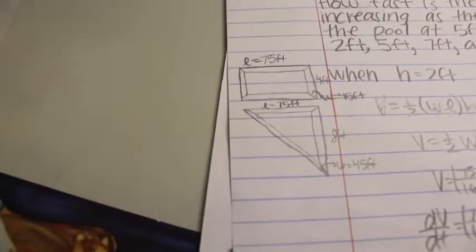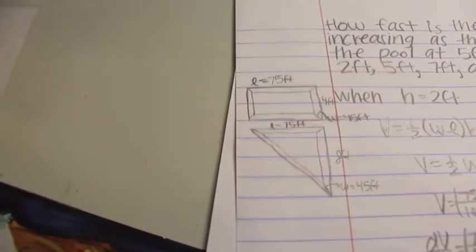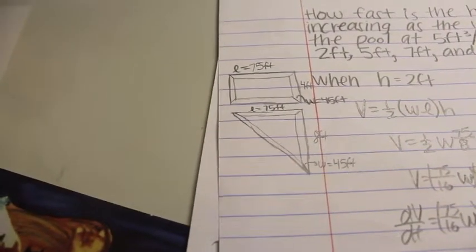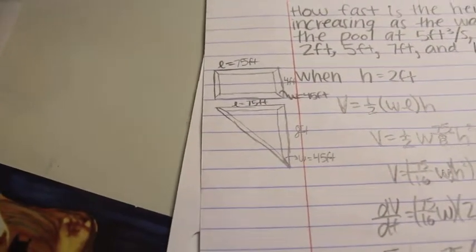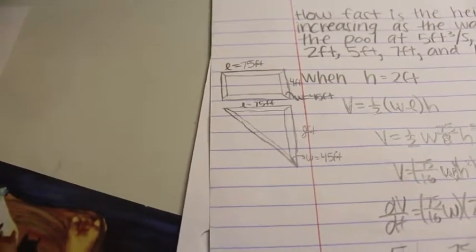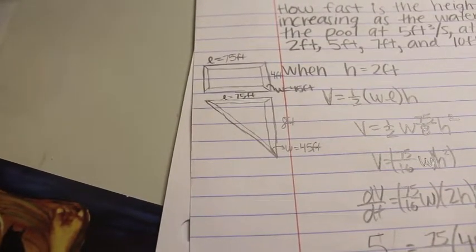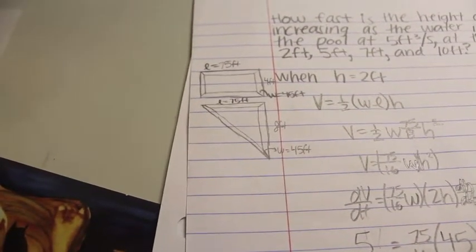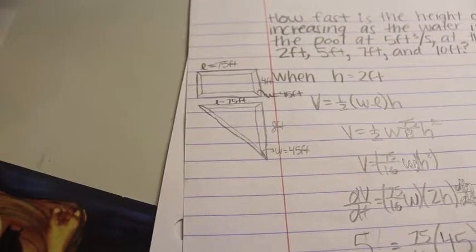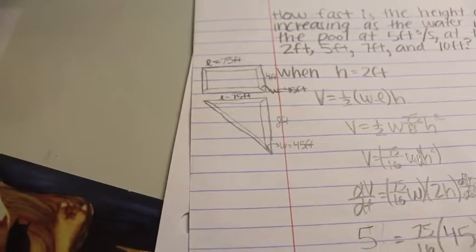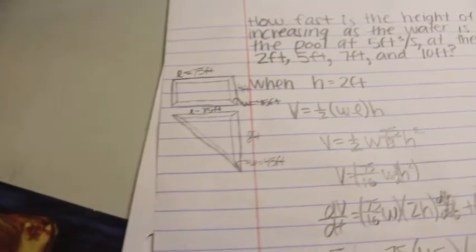The top rectangle is where the pool is flat and even. And then the bottom triangle is where the pool starts to get deeper. Because we're doing 2 feet, if you see on the triangle, it goes only up to 8 feet. 2 feet will lie in the triangle section of the pool. Therefore, we only need to worry about the volume of the triangle.